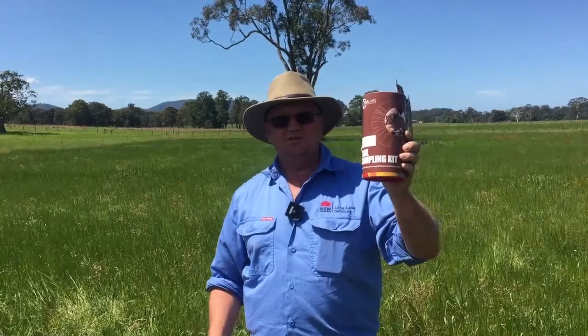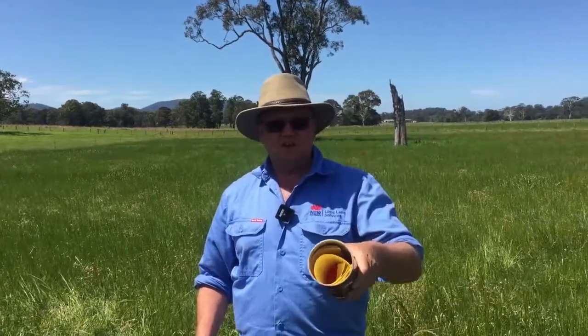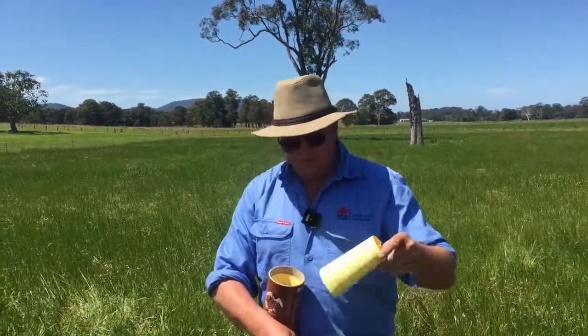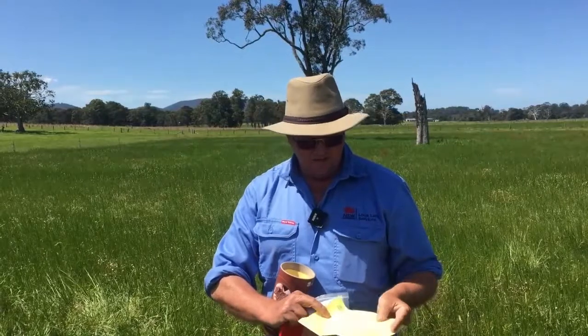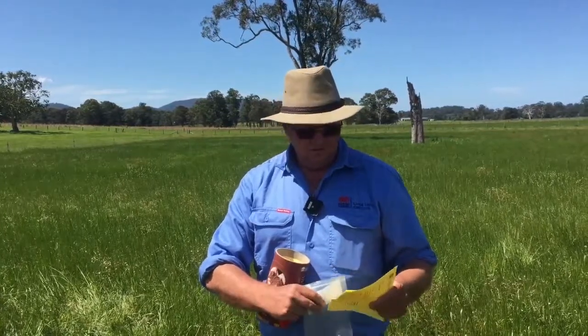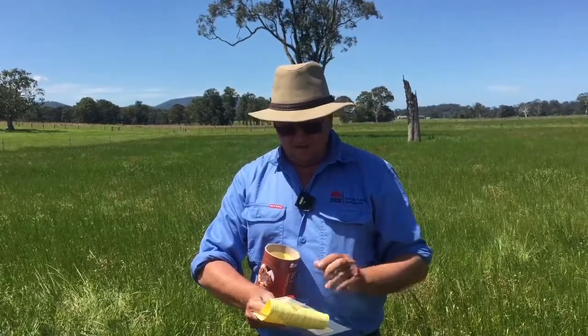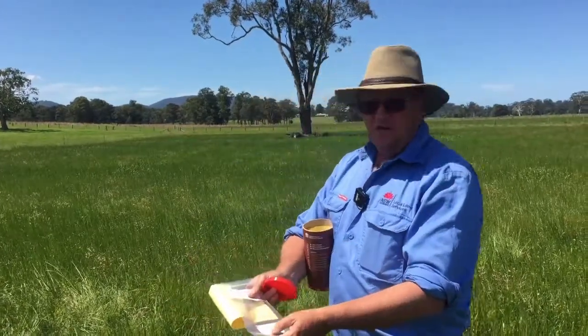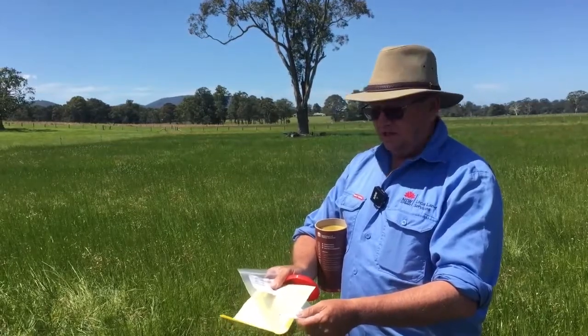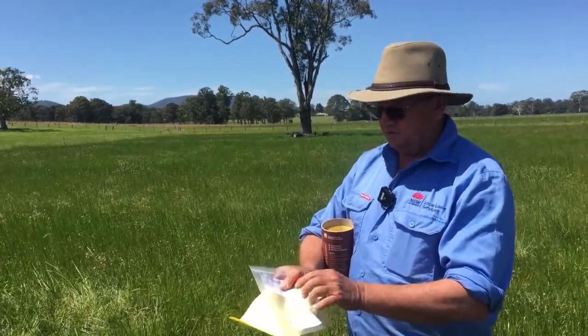So we've got a soil sampling kit from the Wollongbar lab. Inside there's the instructions and all the information you need to put down about the sample and what type of test you want. In the bag you have to put in your ID of the paddock. What are you calling this paddock? So when you get your sample back, you know which paddock the sample's about.